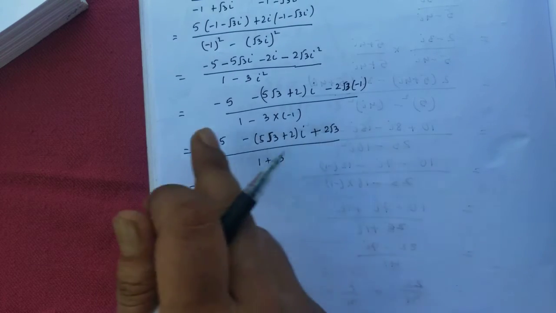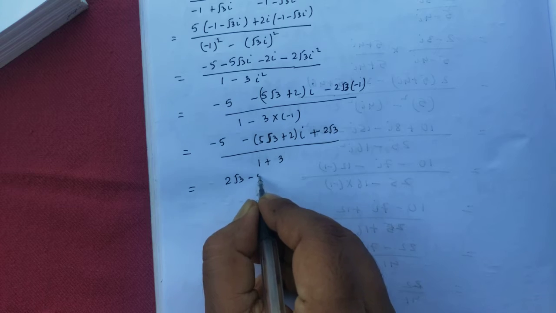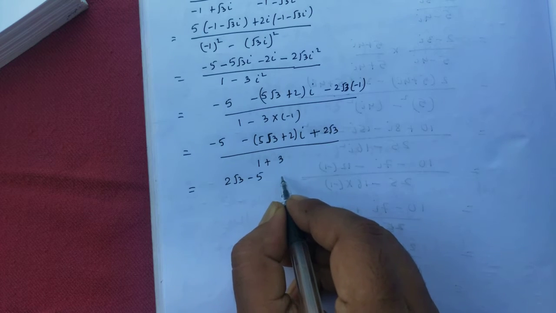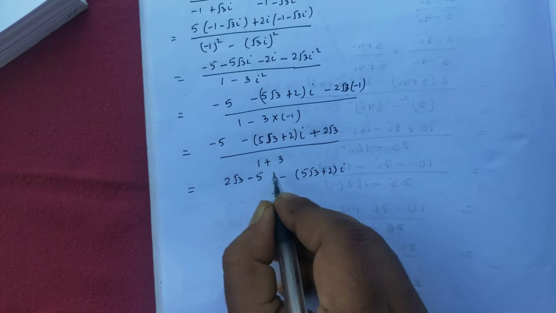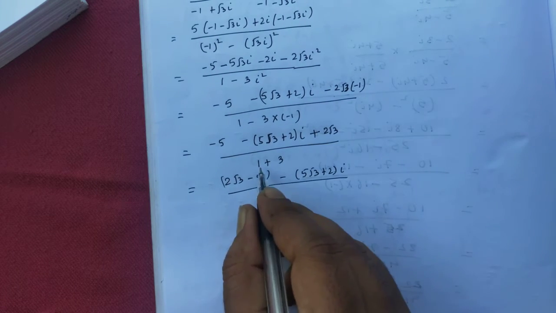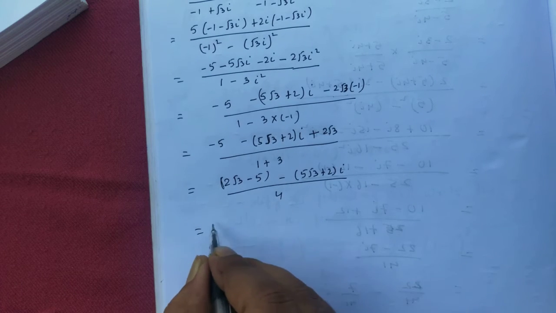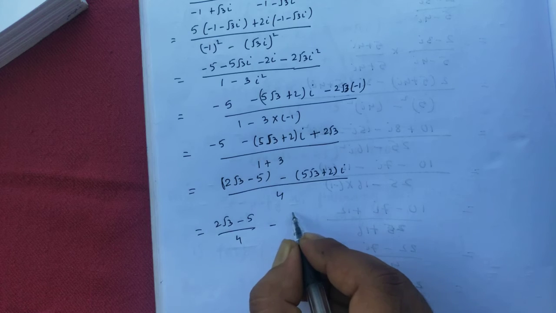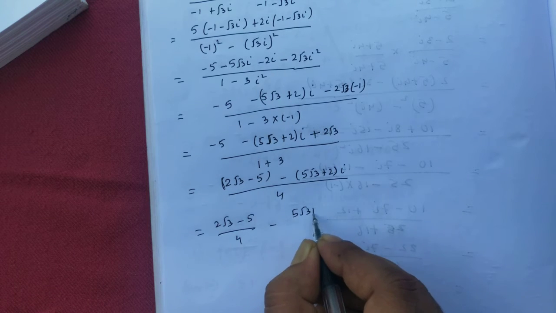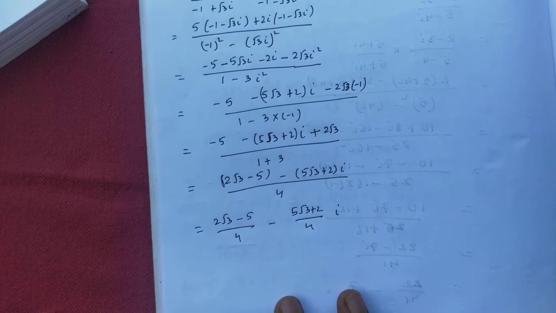So write these two together. 2 root 3, this is the number without i, minus 5, minus 5 root 3 plus 2i, divided by 1 plus 3 is 4. So split up: 2 root 3 minus 5 by 4, minus 5 root 3 plus 2 by 4i. So this is the answer in standard form.